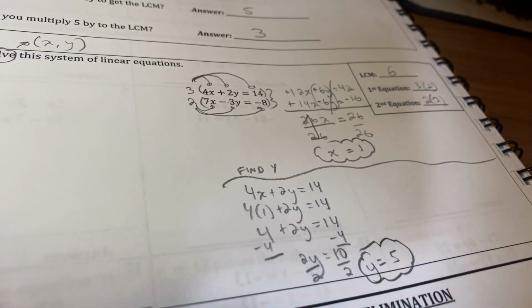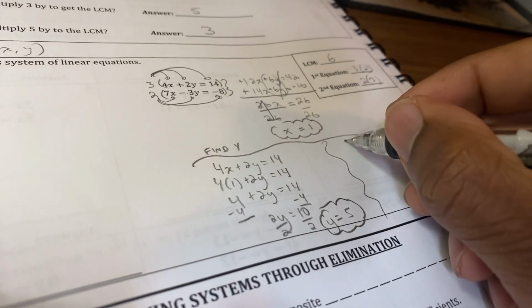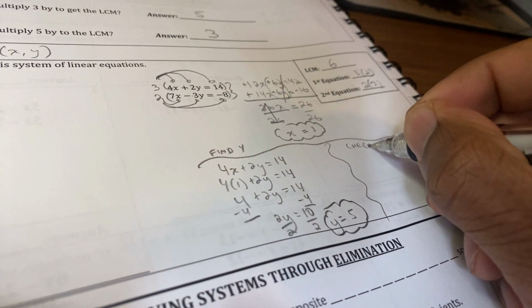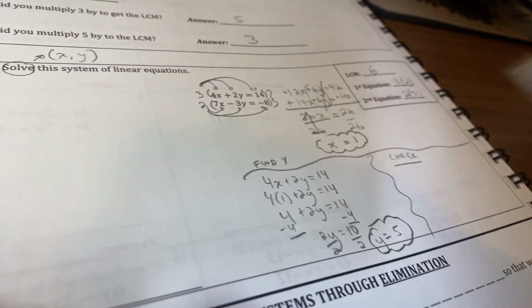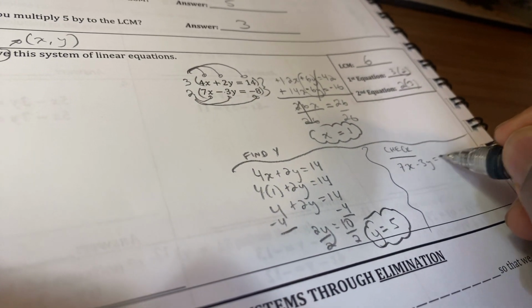But this is also not the last step. You might say, oh yeah, I got my answer. No. What's the last thing you have to do here? Be honest with yourself. You have to check your work. That's always a good step. Since I used my top equation, I'm going to use my bottom equation now. Just rewrite your bottom equation. Pause the video and see if you can do this on your own.